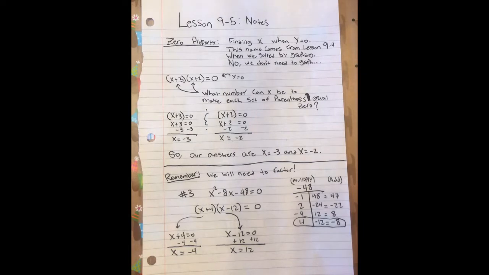Now, yes, there are only about 4 problems on this lesson, but it covers a wide variety of concepts, and they're very important, and most of these concepts carry over to your later classes, especially Algebra 2. So learn it now so you don't have to learn it later.